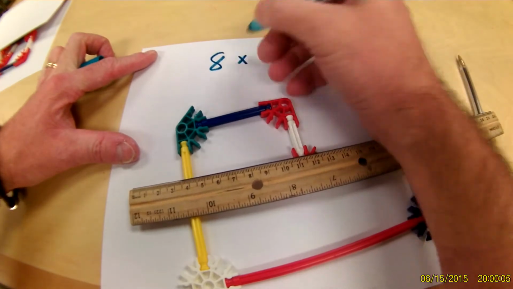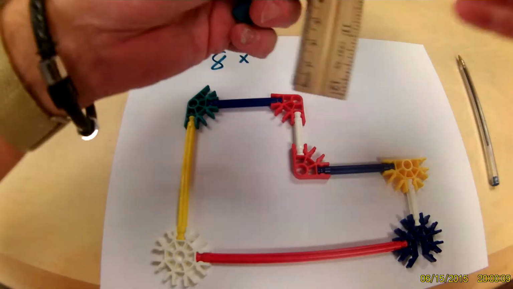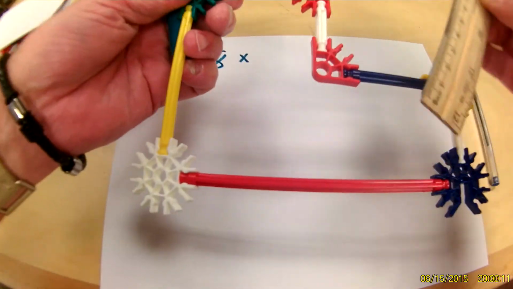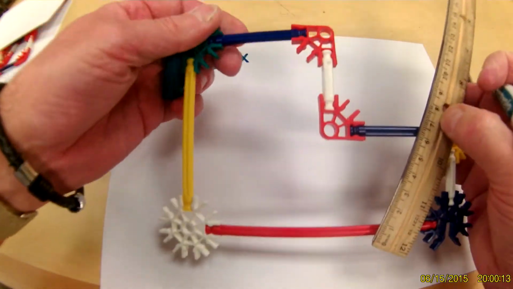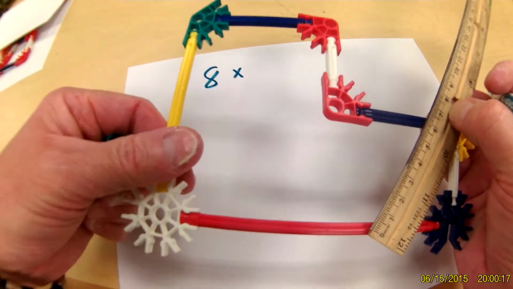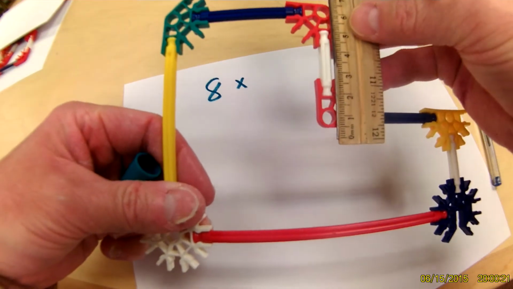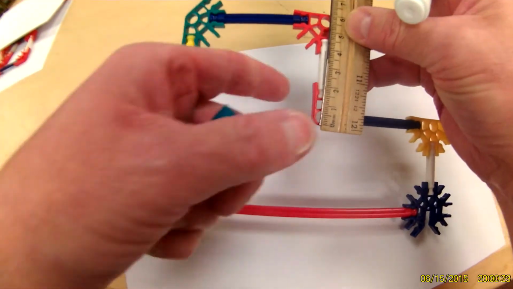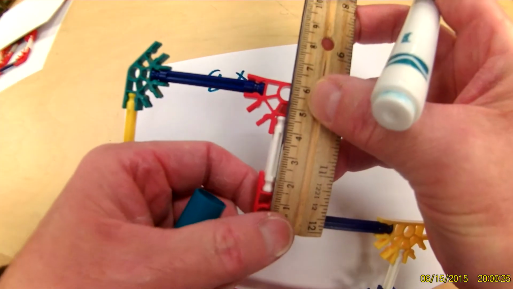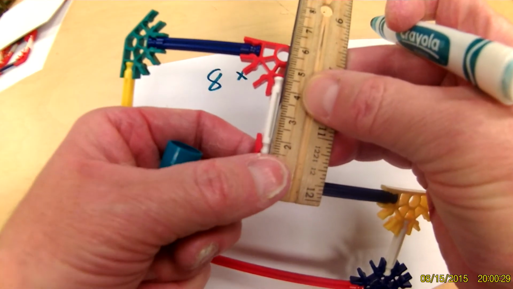Okay? Now I want to measure the width of my rectangle, which gets a little bit more difficult, but in this case I can measure from here to here, okay? From here to here, and get that measurement. And when I do that, it comes out to about 6 centimeters, which makes sense, okay?